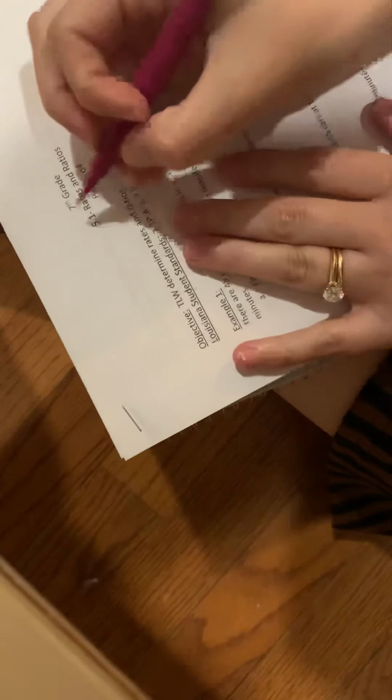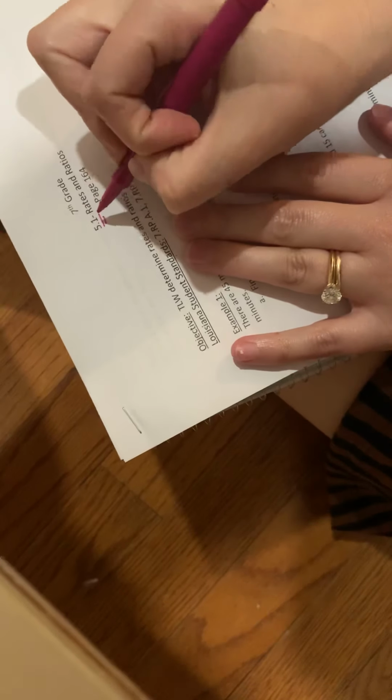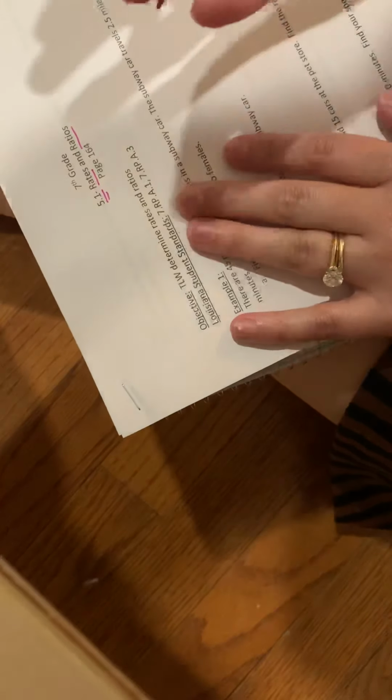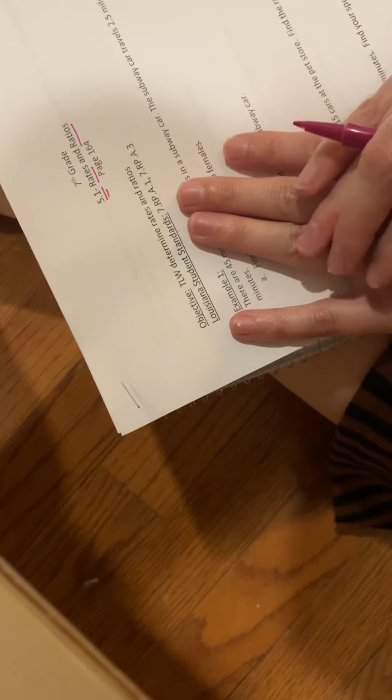I wanted to make a video of what we talked about this week since we have so many kids out with the flu. I didn't want them to get too far behind. So we started talking about lesson 5.1, so we're skipping chapters 3 and 4 for now, and we're going to come back to those. And chapter 5 is all about rates, ratios, and proportions, which we'll talk about later.